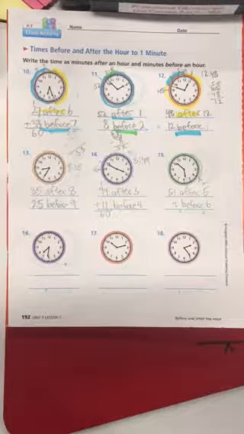Veszpeller. Unit 3, Lesson 7, and we are looking at how to read an analog clock. Today's lesson deals with times before and after the hour, and this lesson is to 1 minute. We did 5-minute increments earlier today, and I left the last 3 for the students to try to do on their own.